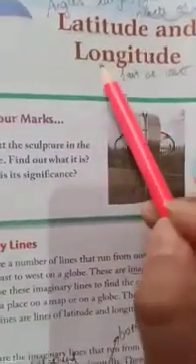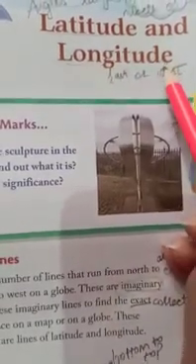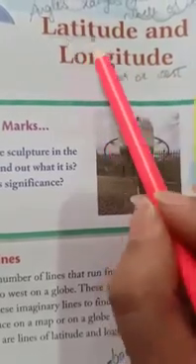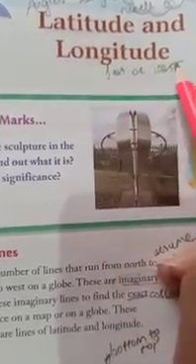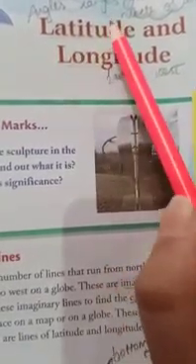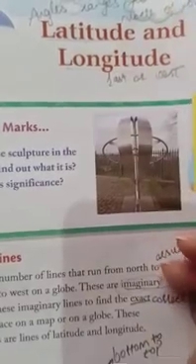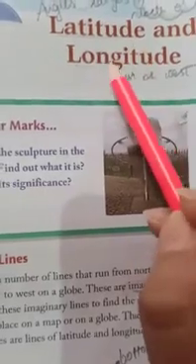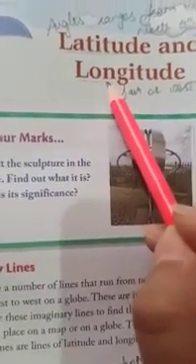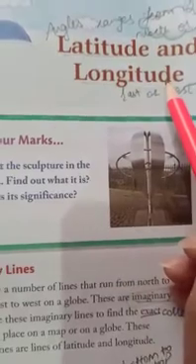The aim of this chapter is latitude and longitude. Now the question arises: what is the meaning of latitude and longitude, and why are they used? In this chapter we will read about latitude and longitude. In the introduction I would like to tell you that latitudes are angles that range from 0 to 90, in the north to south direction, and longitude is meant for the east or west direction.